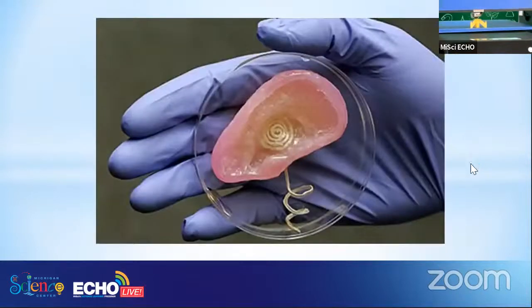3D printers have allowed us to print medical devices. This is actually what we would call a bionic ear. It was 3D printed in order to be a prototype for something you could actually implant for someone who has lost their hearing or has damaged the physical structure of their ear.